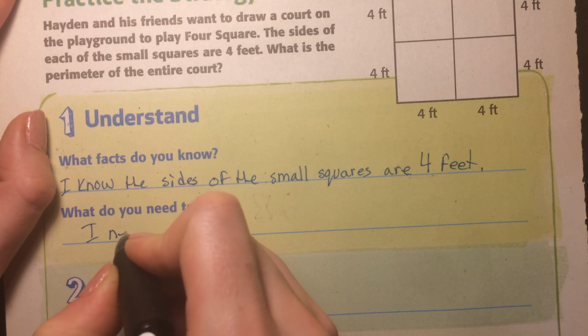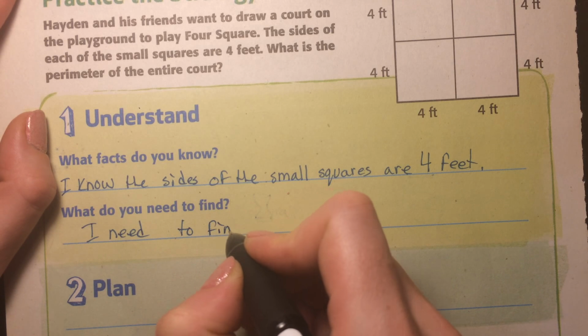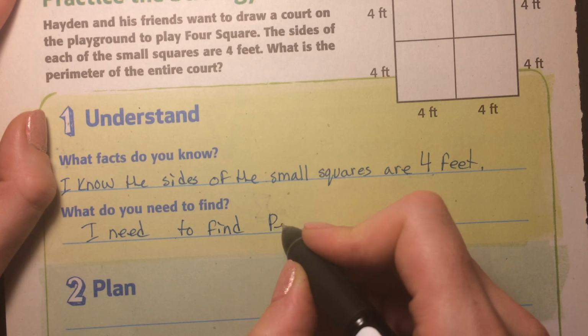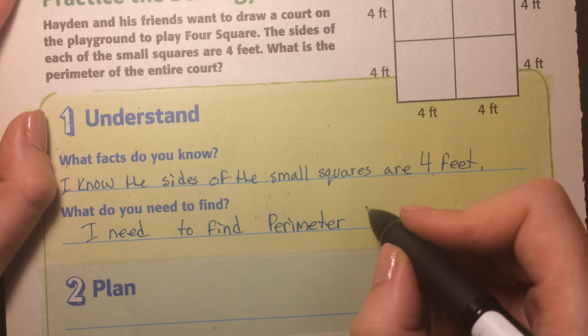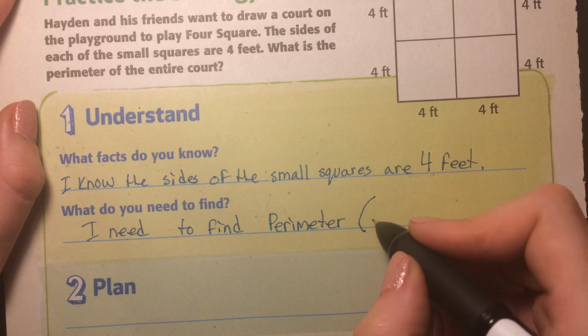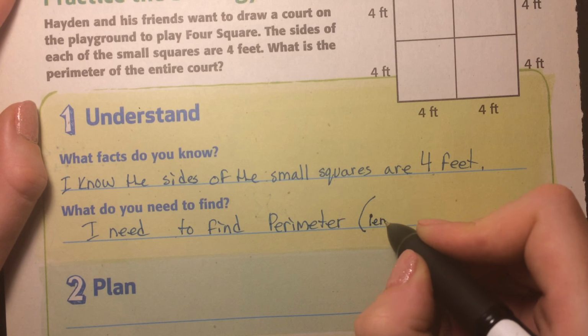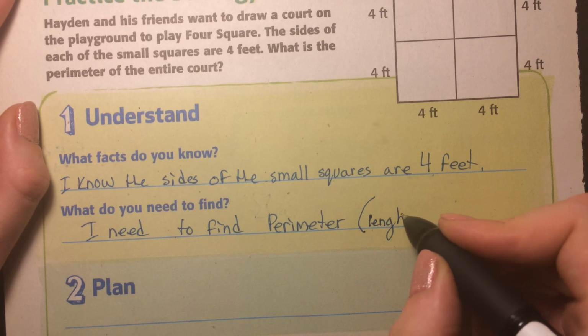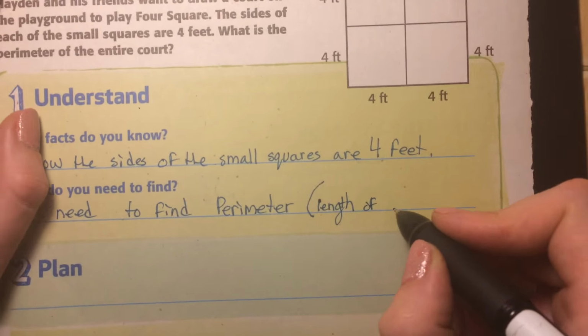I need to find perimeter, the length of the outside.